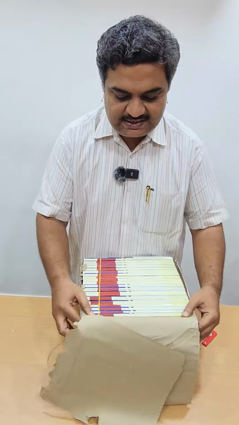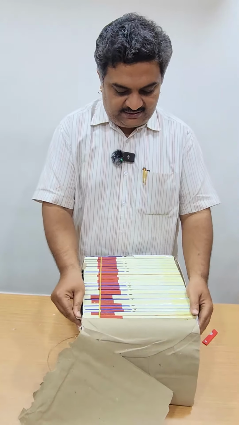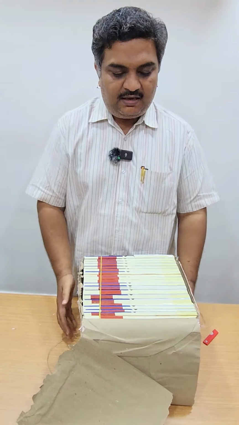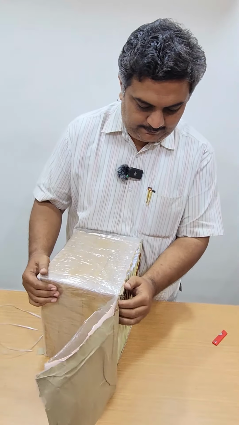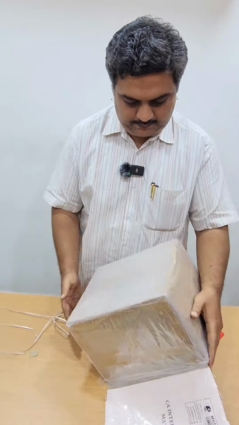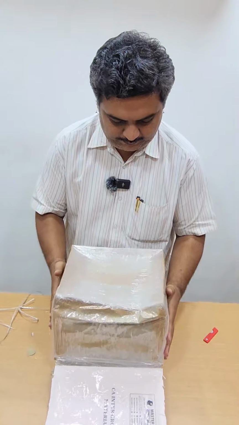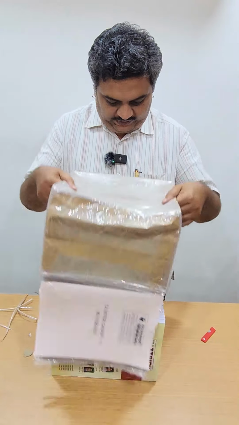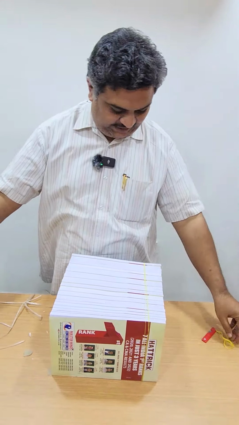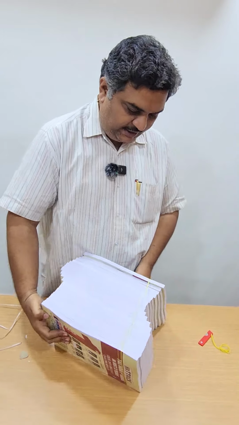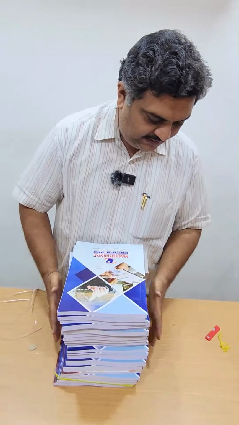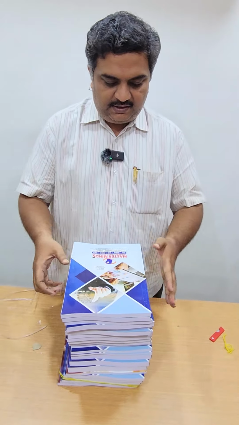Yes, now we have the treasure before us. Very happy to look at these materials. Now, let me show you. Yes, we have the treasure before us. Let me open it and show you. Nicely packed. Very good design.